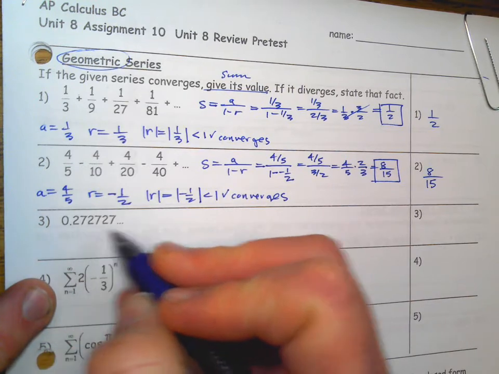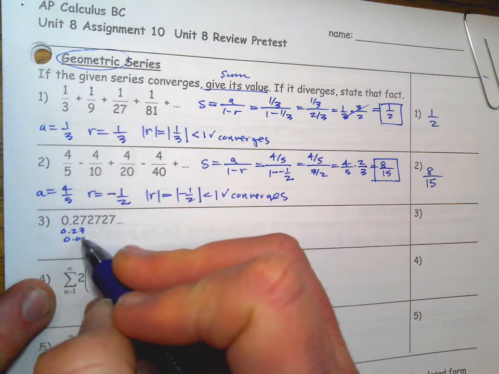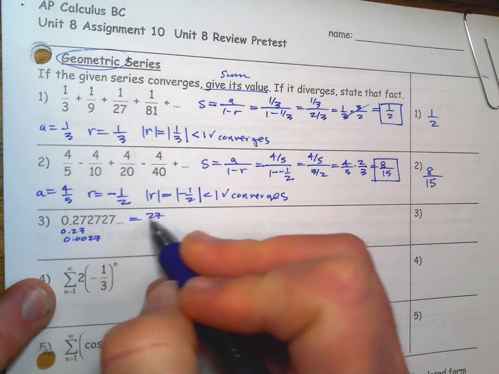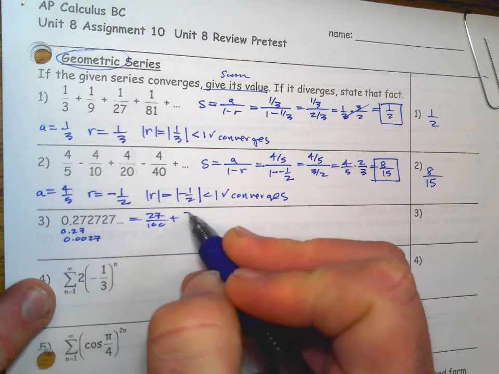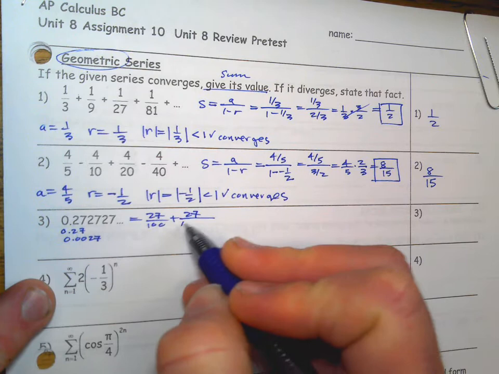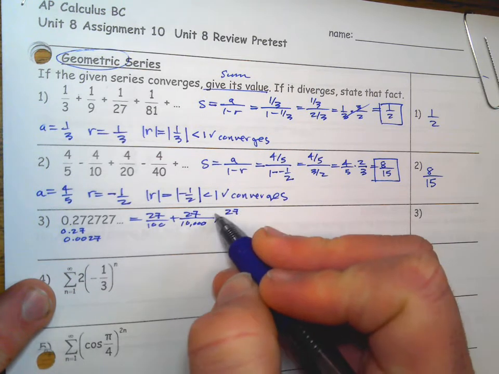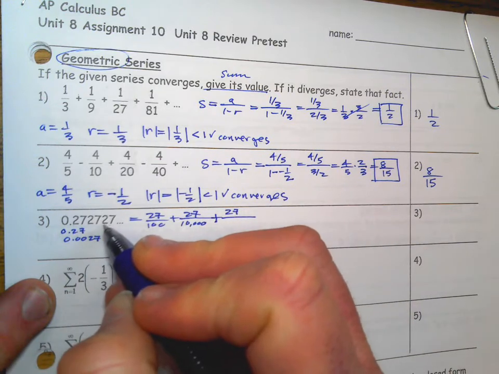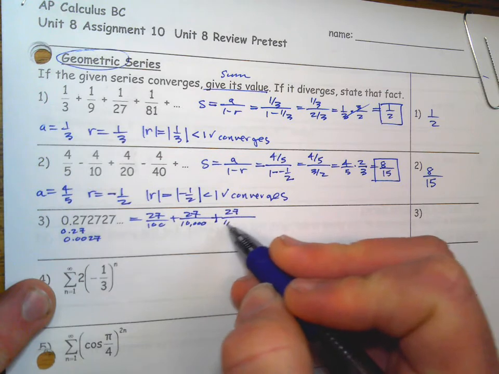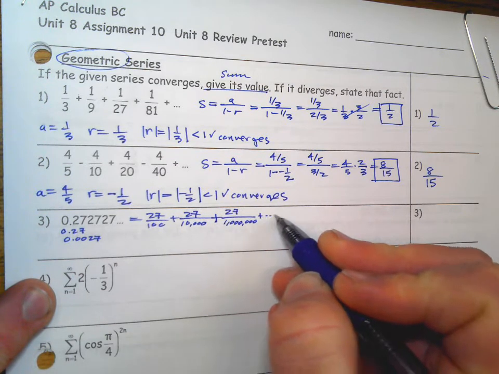What I would do is rewrite this as 0.27 plus 0.0027. So this is 27 hundredths plus 27 ten-thousandths, and so on, 27 over 100, 10 thousand, 1 million.